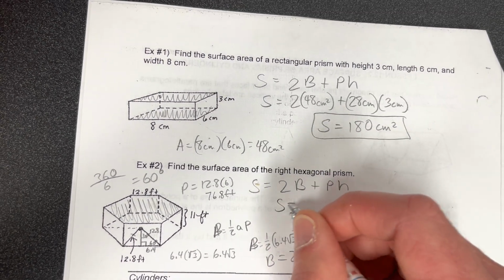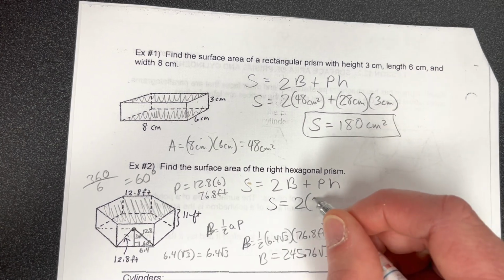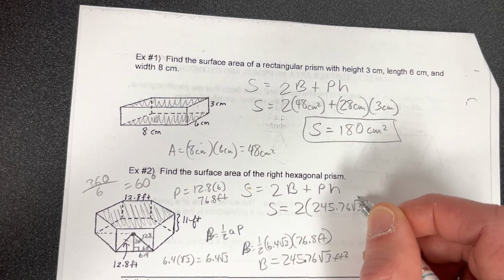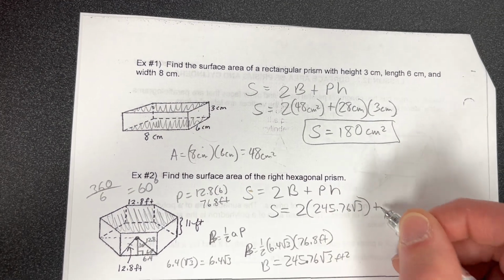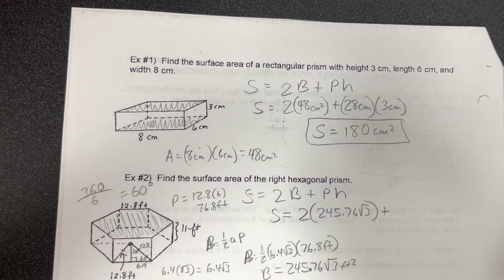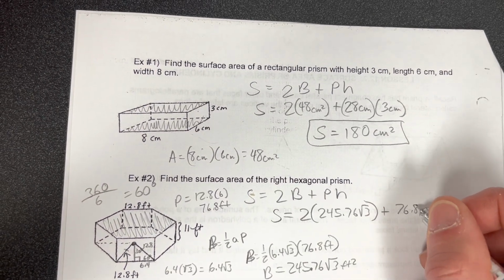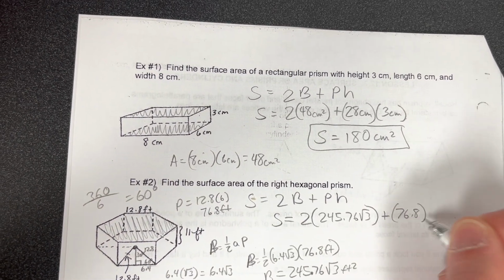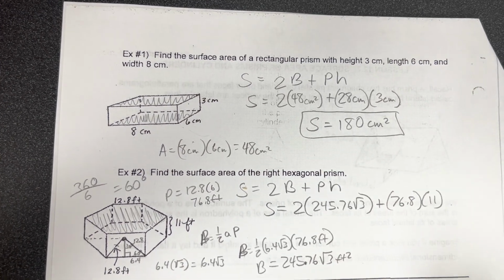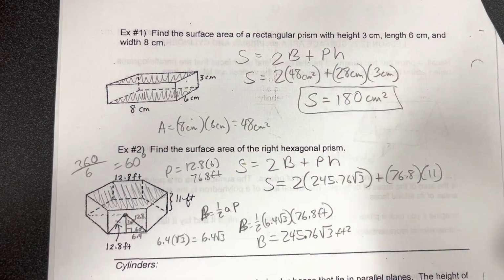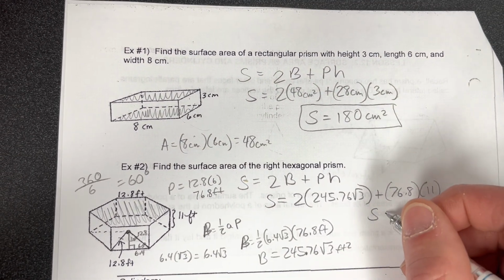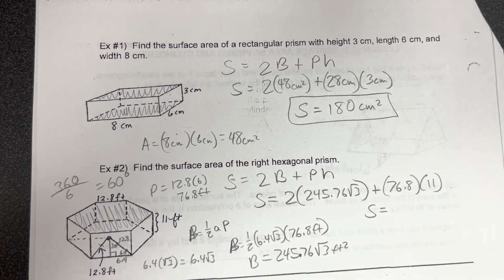So that's going to go up here. 2 times 245.76 square root of 3 plus the perimeter we already got. The perimeter was 76.8. And the height is 11. So I'm going to do all these calculations at once because I only want to round one time.